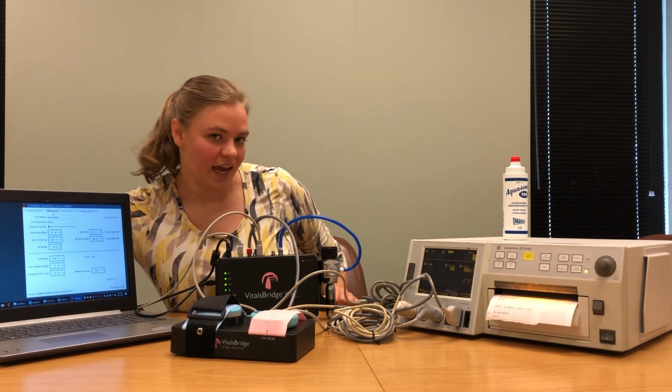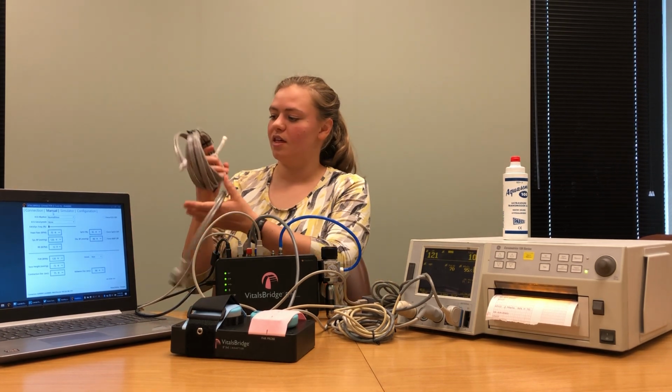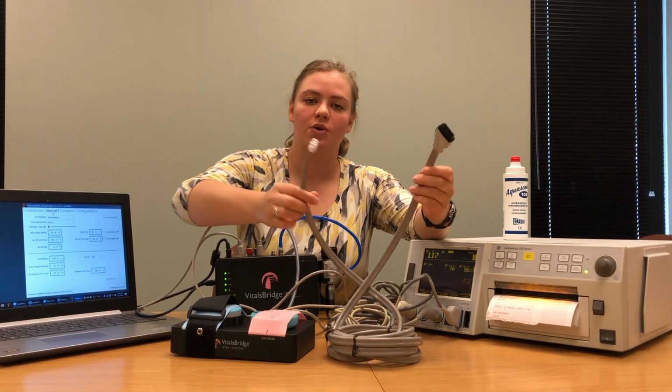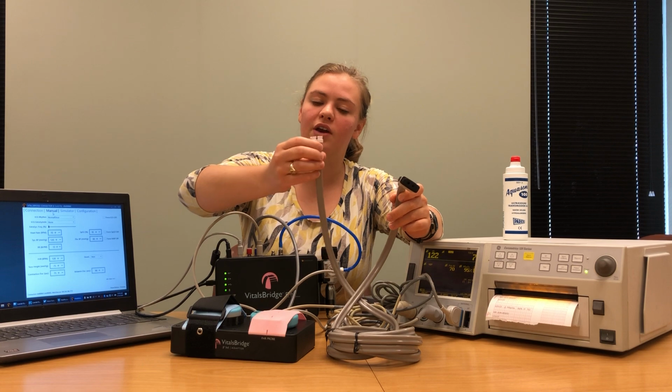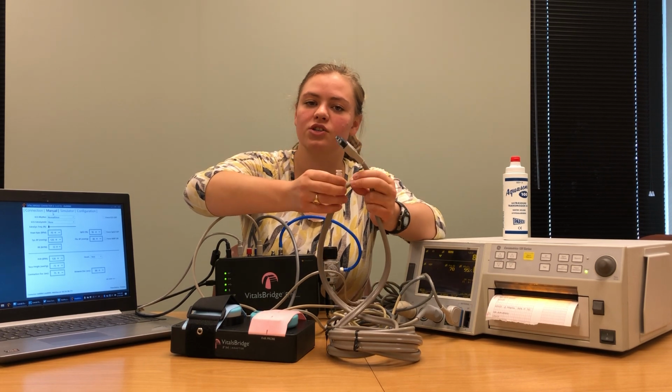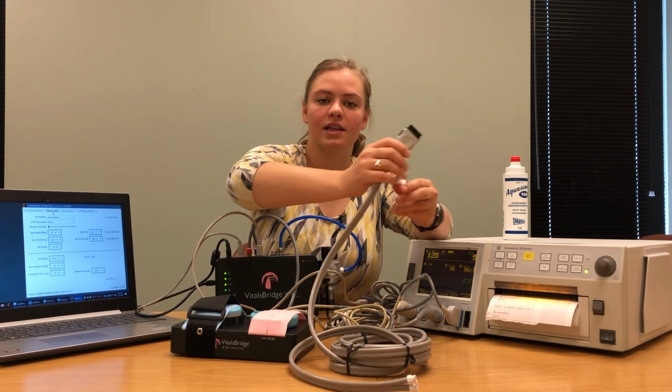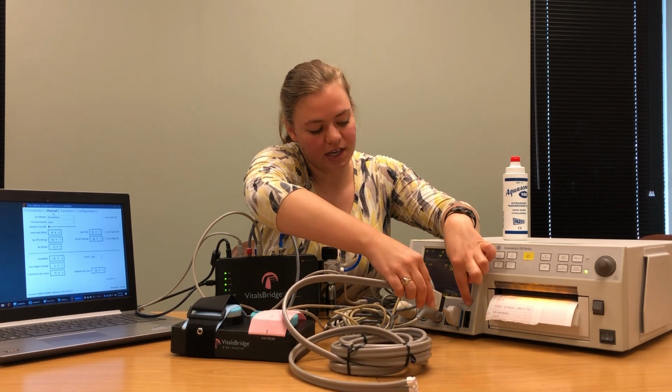The next thing we're going to connect is non-invasive blood pressure. The non-invasive blood pressure cable for your patient monitor looks like this. You have one end that plugs into the patient monitor and another end that has the connection you would make with a blood pressure cuff. Plug in the end that goes into the patient monitor where it says BP.